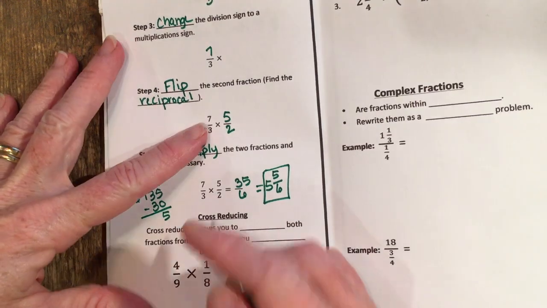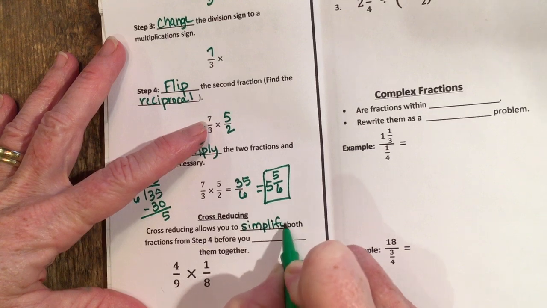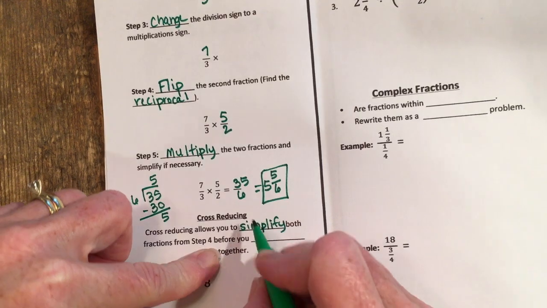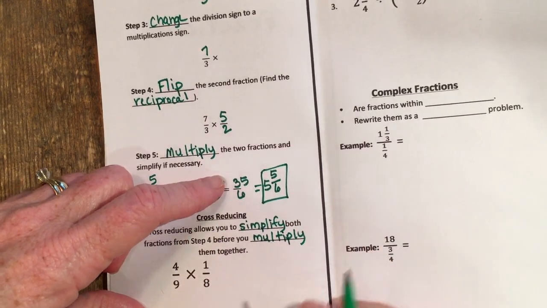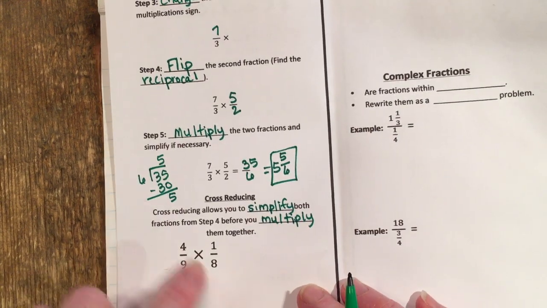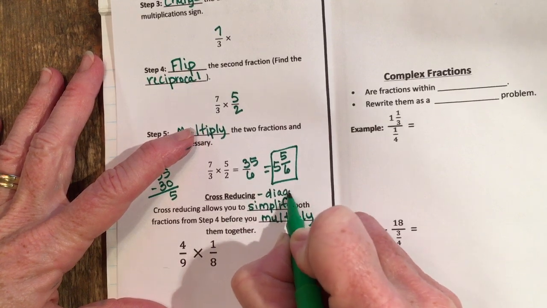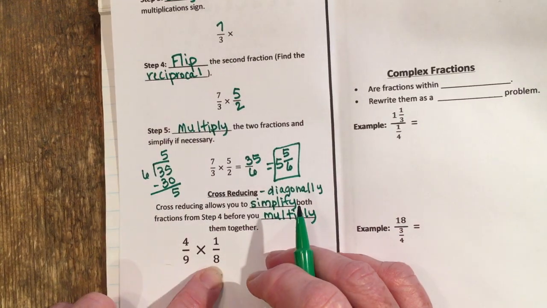Cross-reducing allows you to simplify both fractions in step 4 before you multiply them together. This is done before multiplying. It's simplifying before you multiply. And the way you cross reduce is always diagonally, not across, not horizontally.